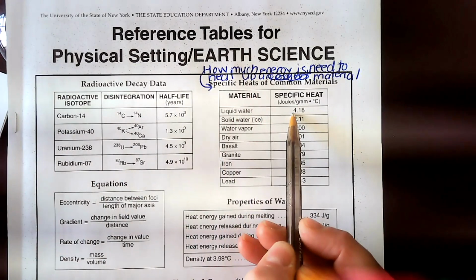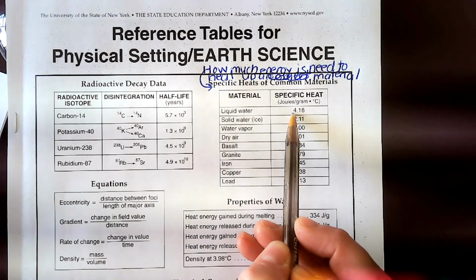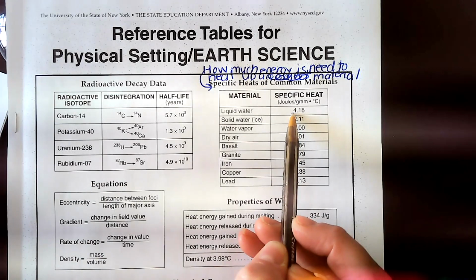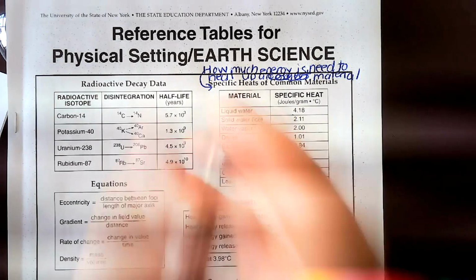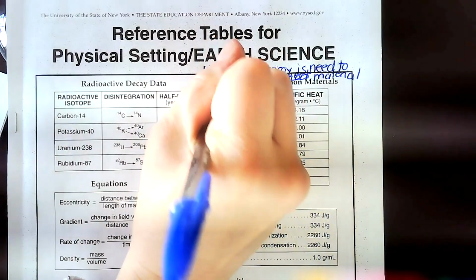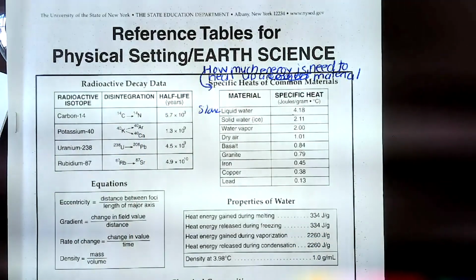So these are just a list of how things heat up. And if it's got a big number, it means it takes a lot of energy to heat it up. So if it takes a lot of energy to heat something up, will it heat up fast or slow? Slow. Let's add that label. Slow, right next to liquid water.